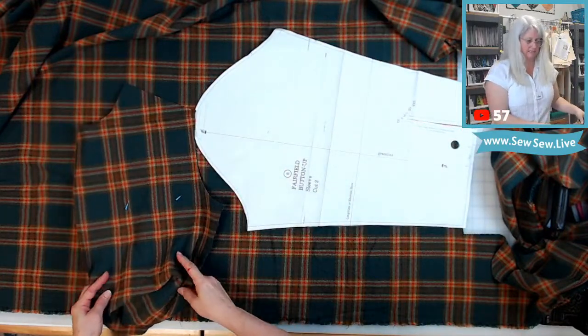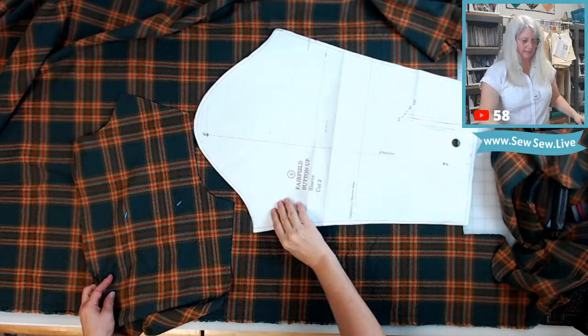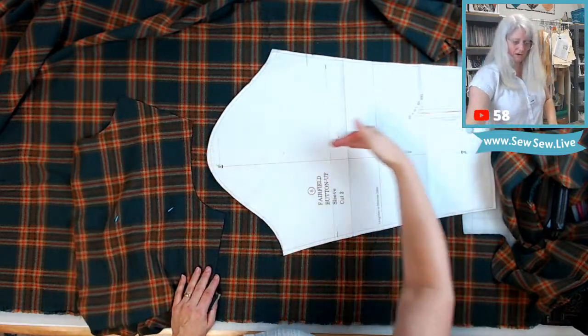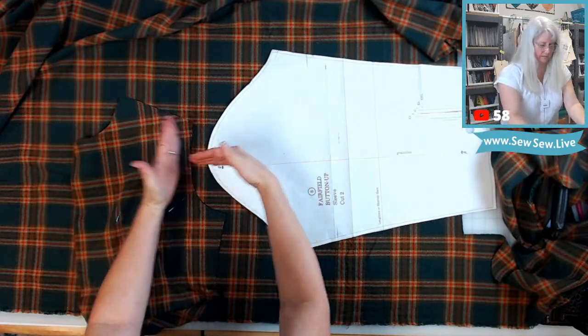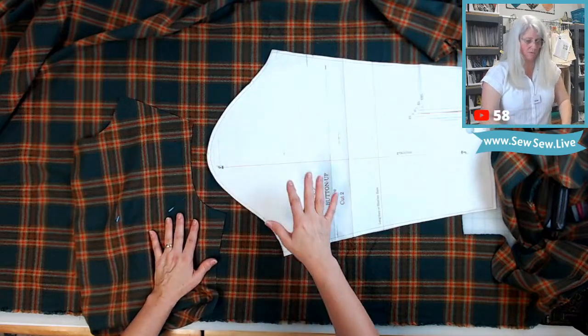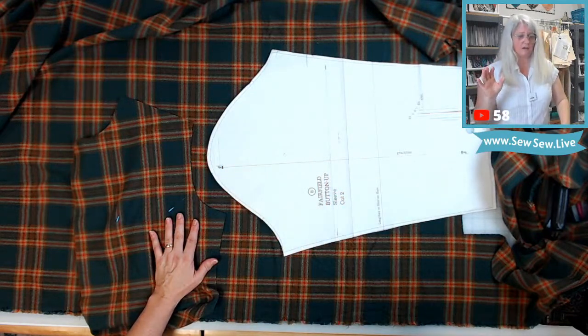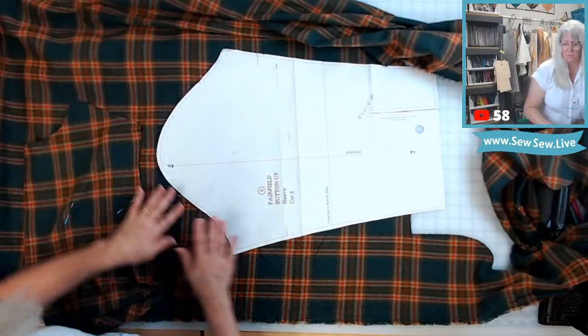How do I say this? So this is the length grain going to the cross grain. That's what I want to say. So worrying about making these match to the armhole is kind of, you know, walking uphill in roller skates. Okay, so don't worry about it too much.